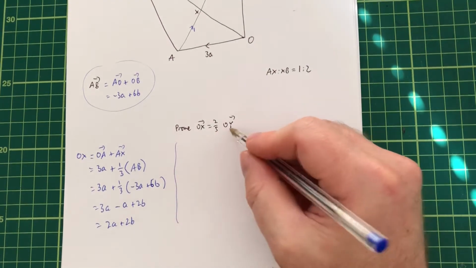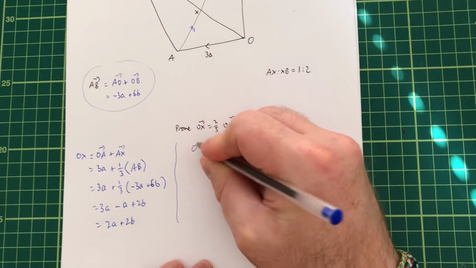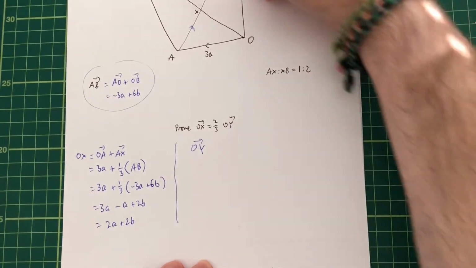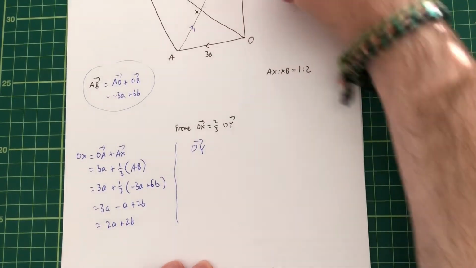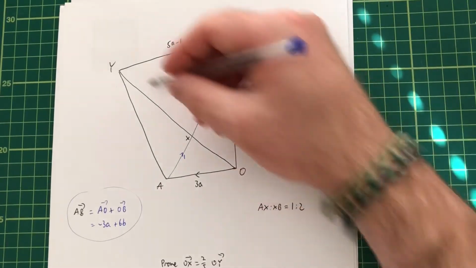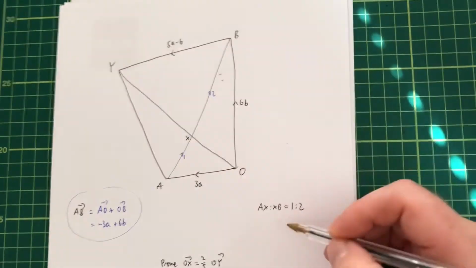Now I'm going to work out O to Y. Now O to Y is this way here. Now I could try and fiddle around going up and down here, but I can actually see a route up here.